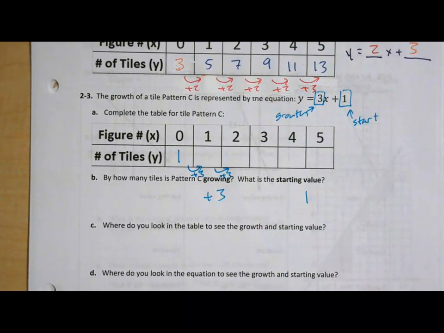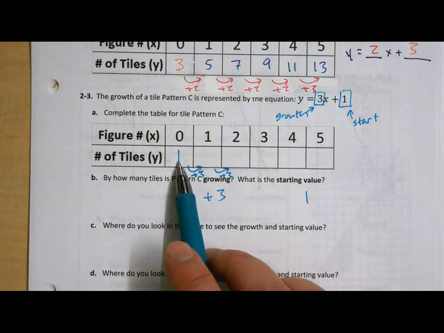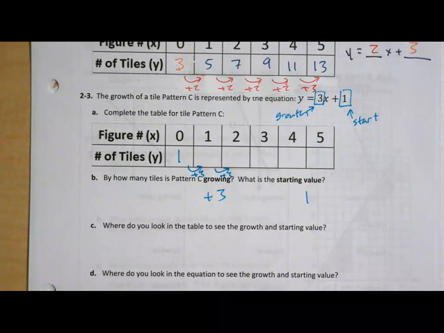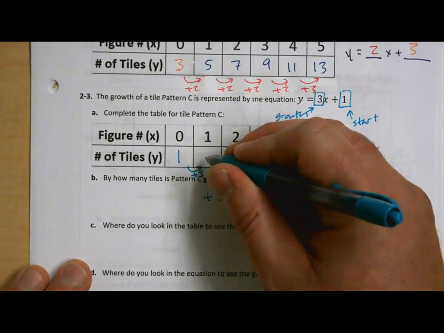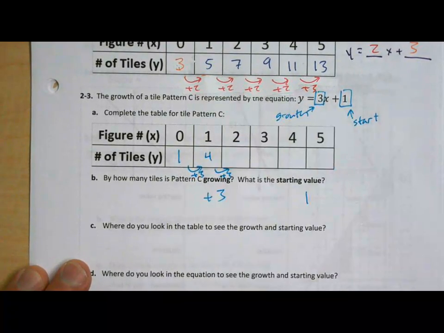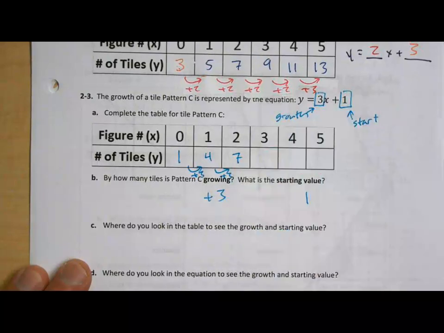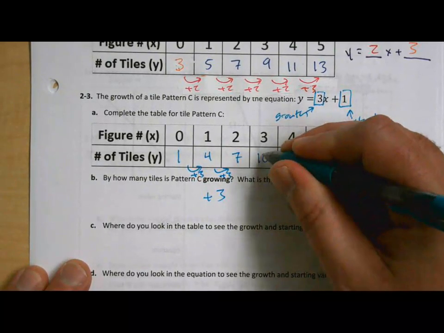I'm just adding 3 each time. So go ahead and fill out the rest of your table. Start with 1 and just keep adding 3 each time. 1 plus 3 is 4, plus 3 is 7, plus 3 is 10.